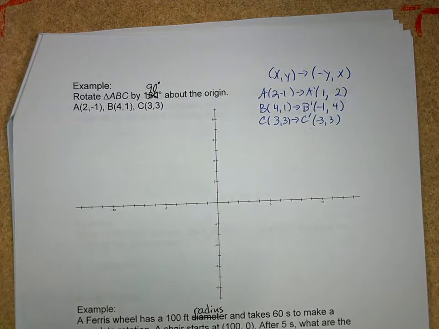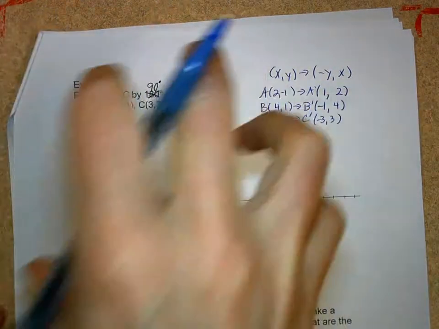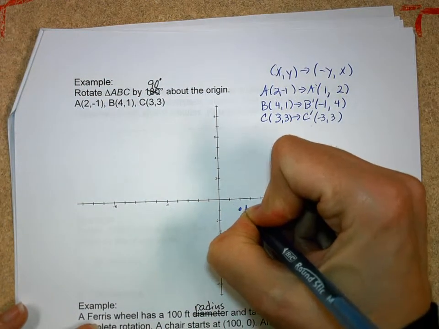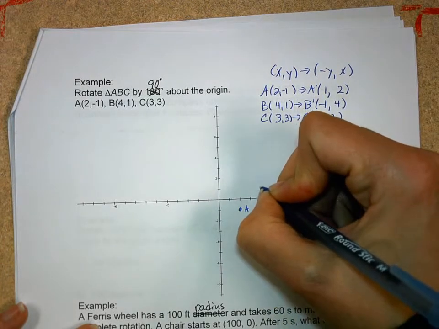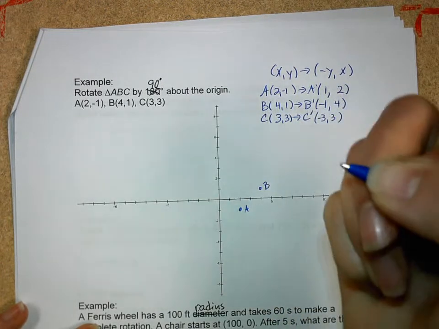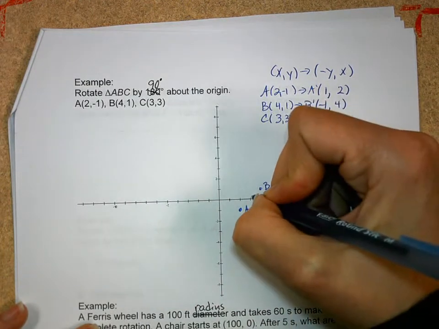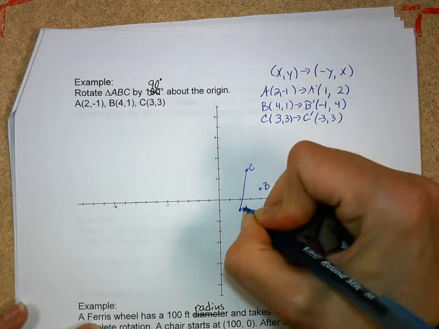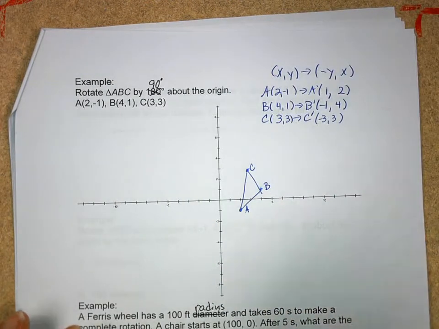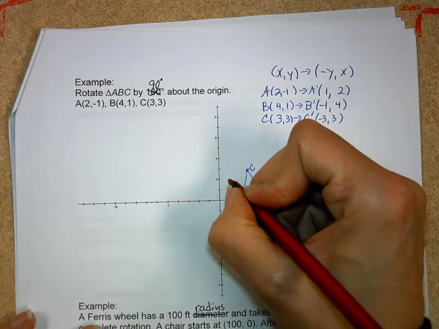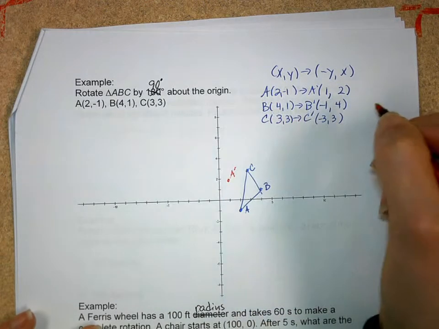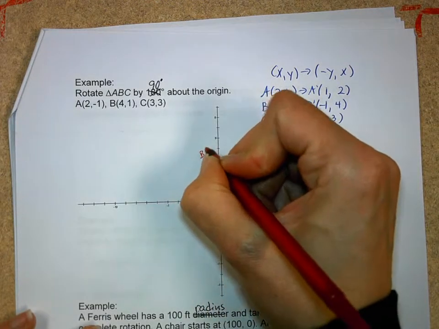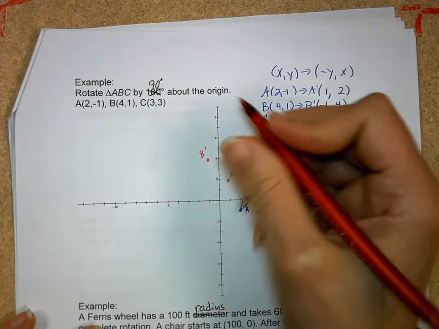I'm going to do my original one first because I love seeing the physical rotation on this. A is at 2, negative 1, so that's A. B is at 4, 1. And C is at 3, 3. Boy, making sure I was going straight to the prime here. So that's my original diagram. And then A prime is going to be at 1, 2. B prime is at negative 1, 4. And C prime is going to be at negative 3, 3.